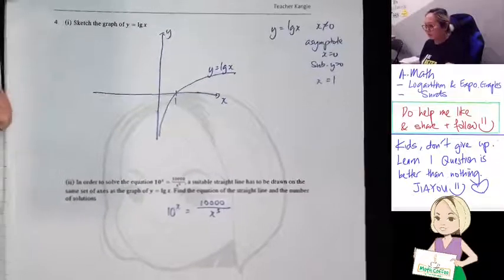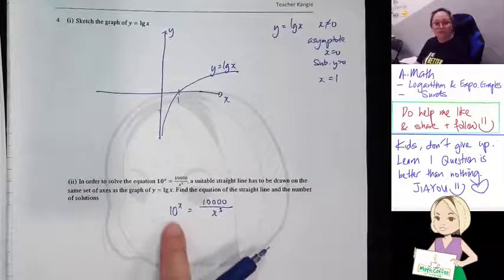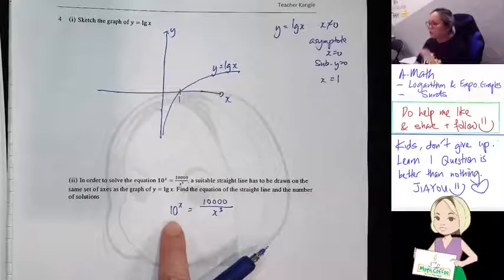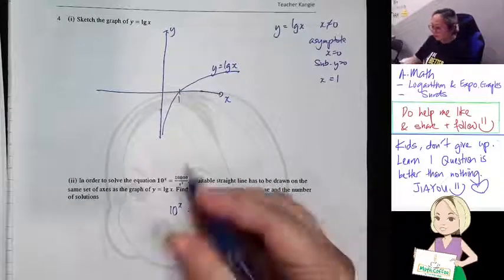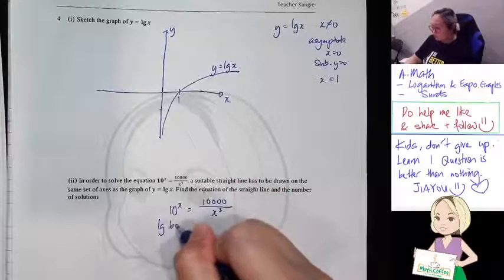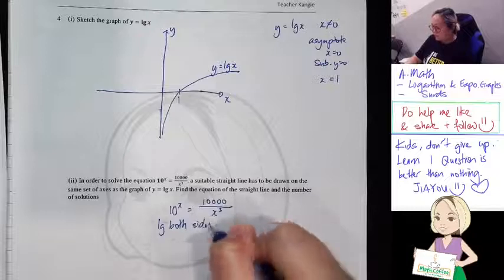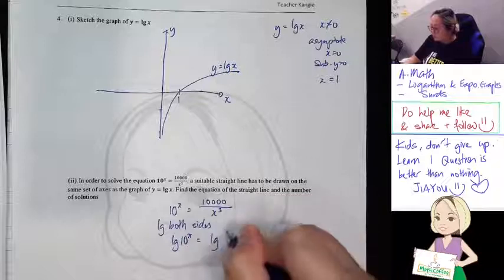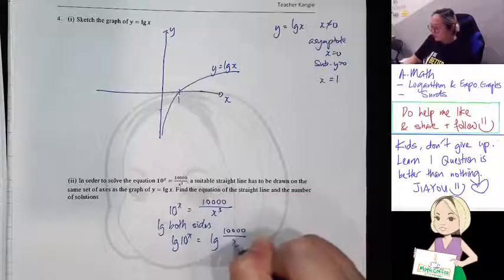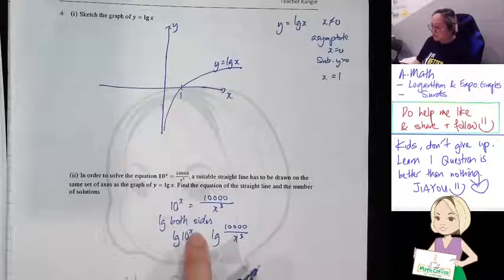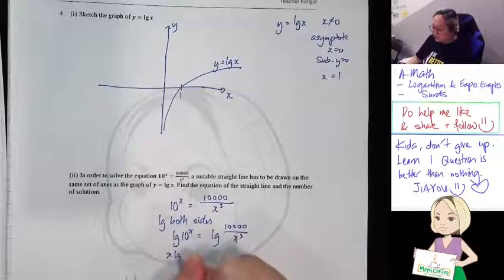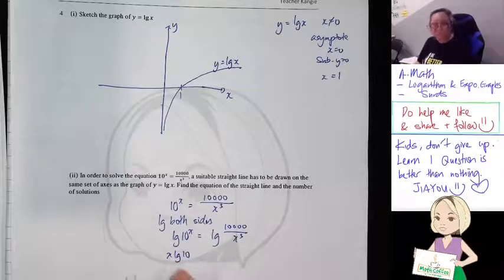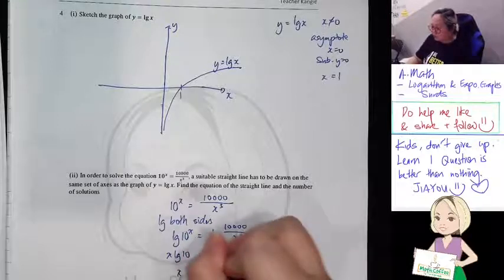Okay, so there's base 10 involved. So the first thing I'm going to do is I'm going to log both sides. So it becomes log 10^x equals to log 10,000 over x cubed. So this is easy. Power bring down, it is x log 10, and log 10 is just 1. Okay, so this one is x, no issue.